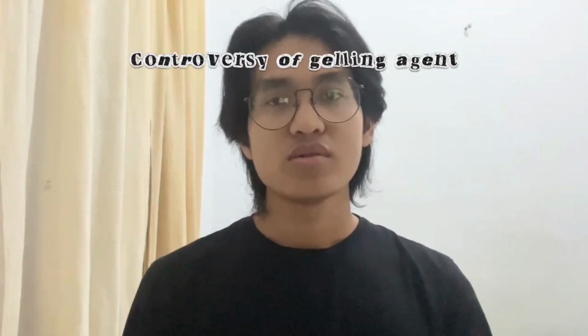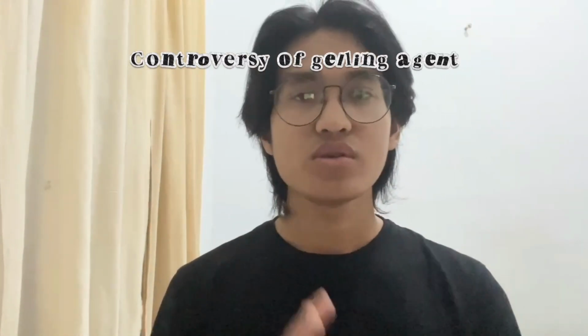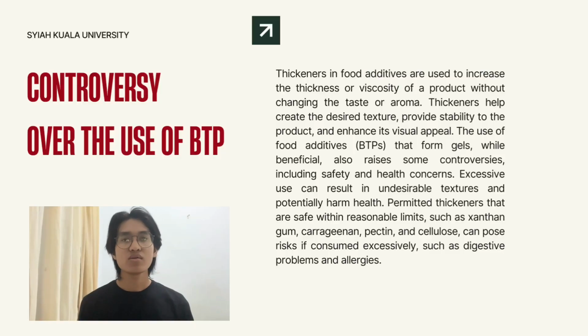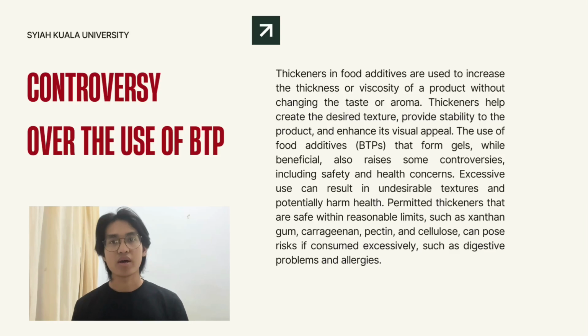So we move on to the controversy over the use of gel formers as a food additive. As we know, gel formers increase the thickening or viscosity of our product without changing the taste and the aroma.